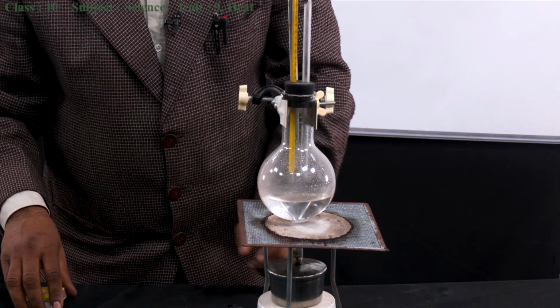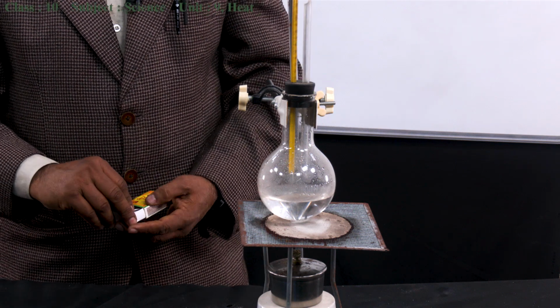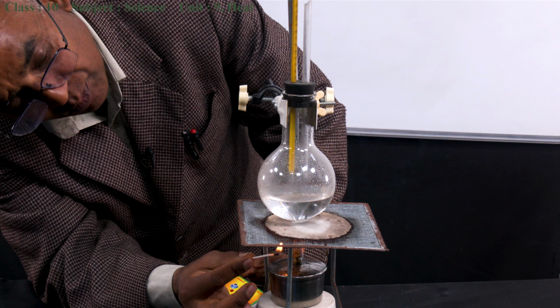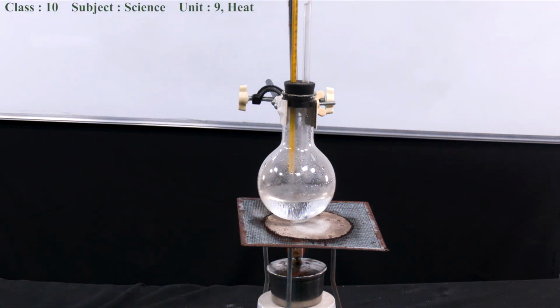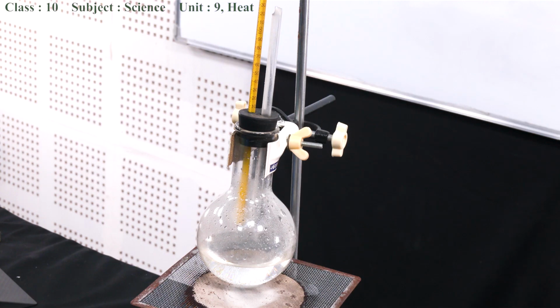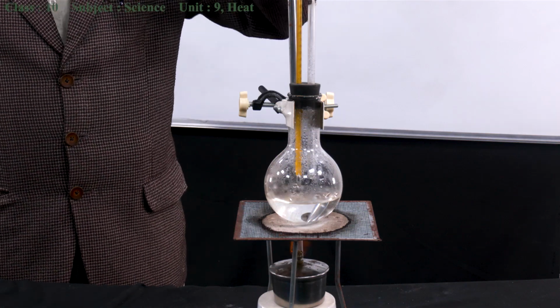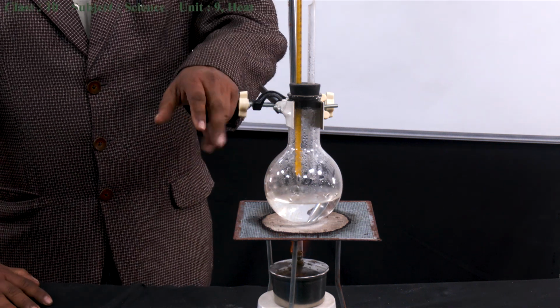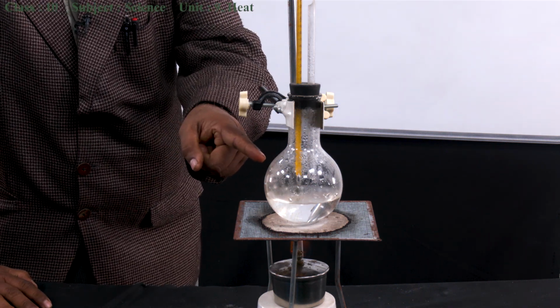Then by using a spirit lamp we are going to heat it, and you have to wait till the water boils. Okay, students, just see, water is near to boil.